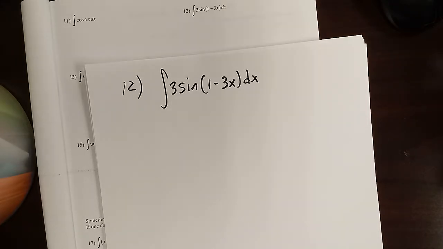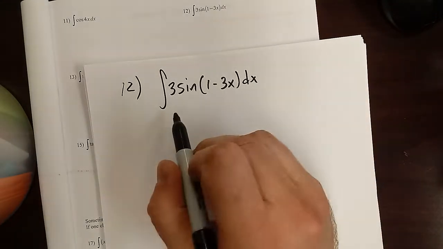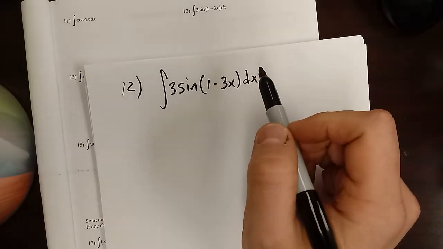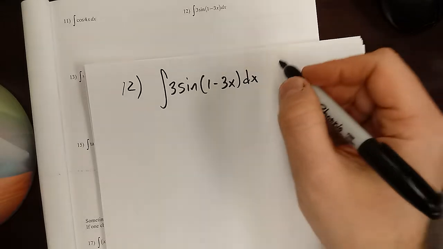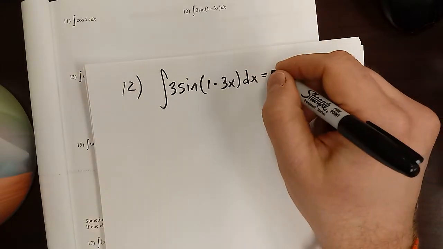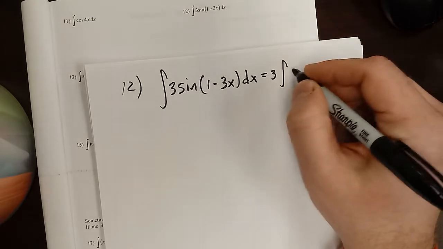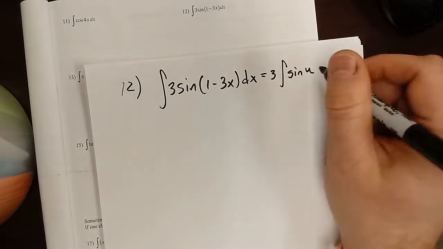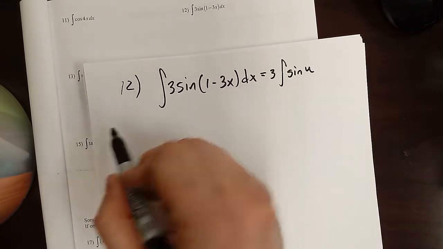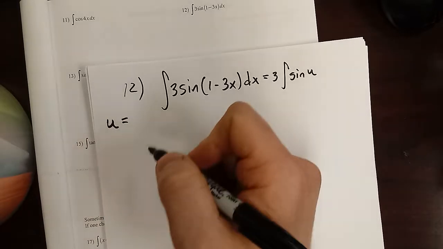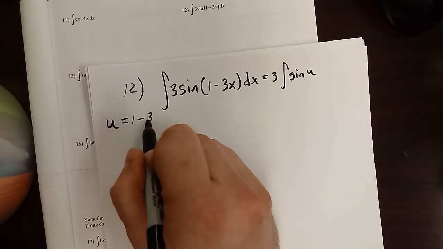All right, let's see. So in this situation, you could pull the 3 out front. And I'm already thinking I'm probably going to make the inside there u. So I'm probably going to make it like 3 and then sine u. I just have to figure out what's going to happen with du and everything. So it's good for us to do our side work. u is equal to 1 minus 3x.